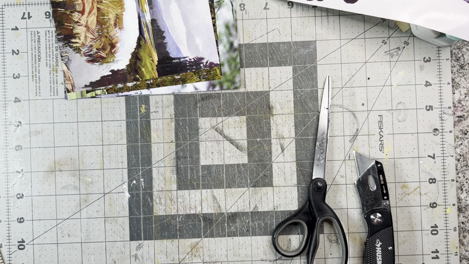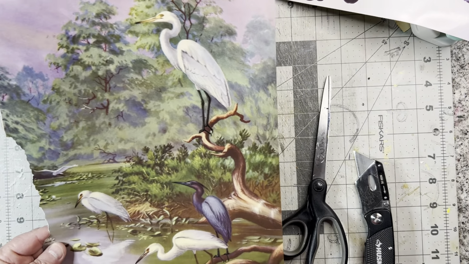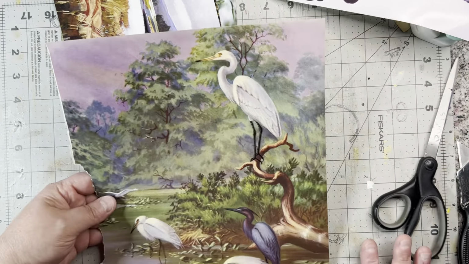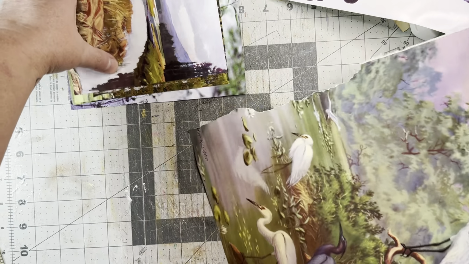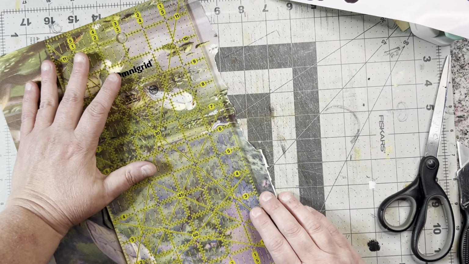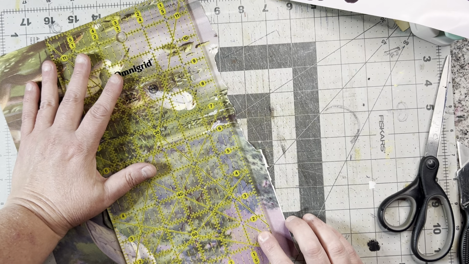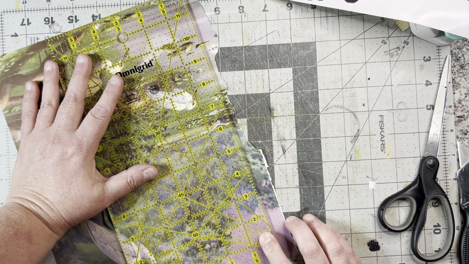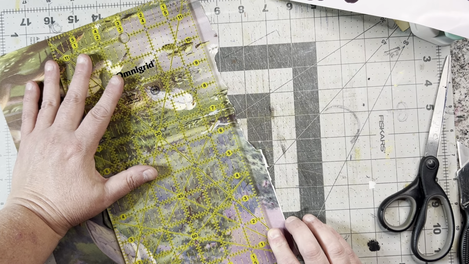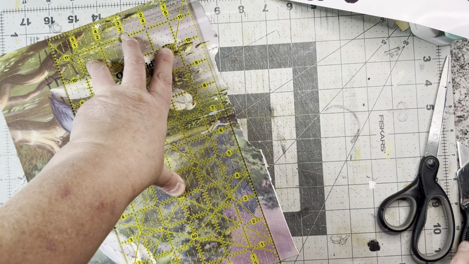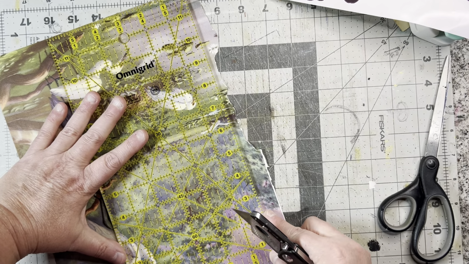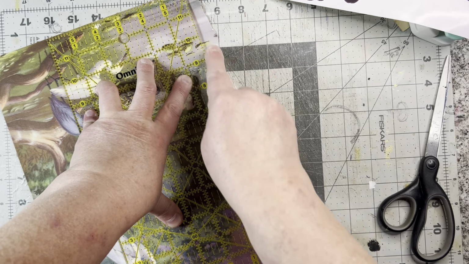What else do we have over here? Maybe let's clean this up a little bit. Then I can see what I want to do with it. It feels like it's off, but it's all lined up there, so we'll just work with it.